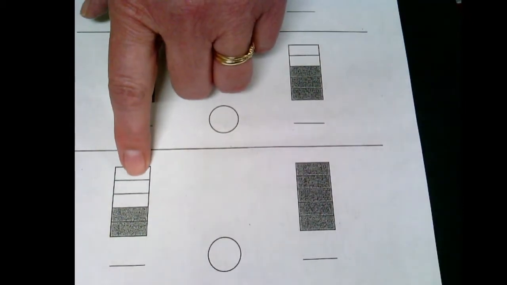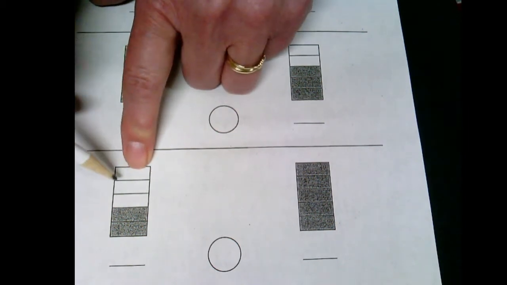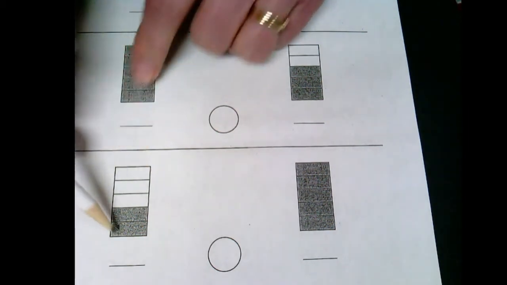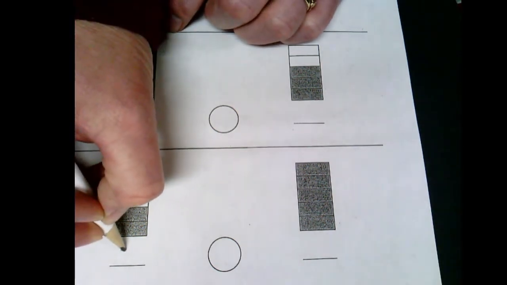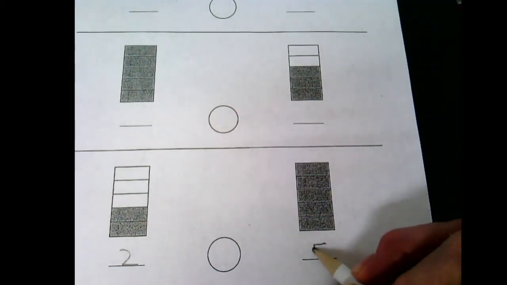So if we look on our first tower here, we have a tower of 5, but how many are colored in? We have 2 colored in. And then we look at the next tower. How many are colored in? All 5 of them, so we write a nice 5 right there. Now we compare. 2 is definitely less than 5. 2 is less than 5.